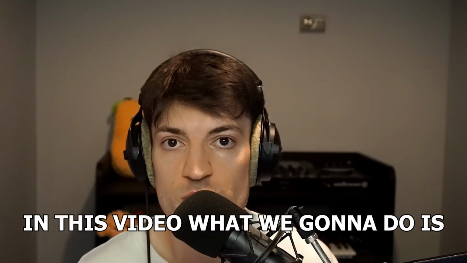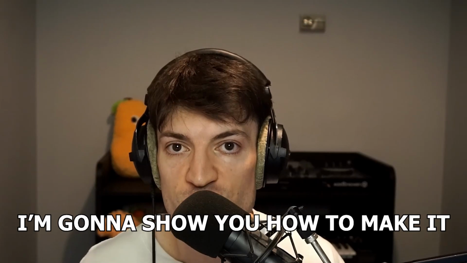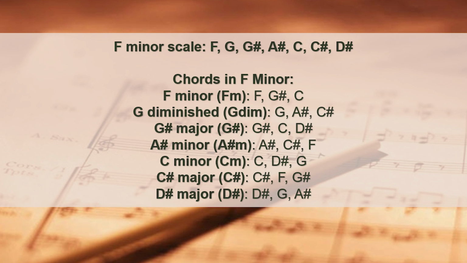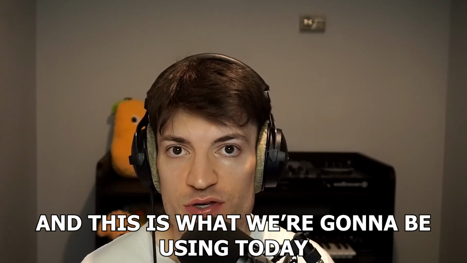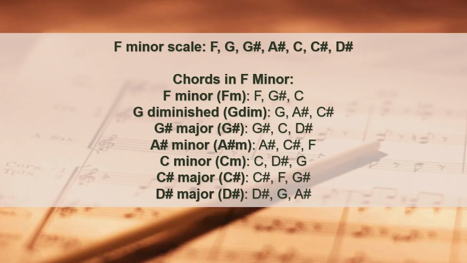So in this video, what we're going to do is create a chord progression. I'm going to show you how to make it as emotional as possible. And on the screen right now, we've got my current favorite scale to use, and this is F minor. And this is what we're going to be using today. You can see here, we've got the F minor scale, so this is all the notes in F minor. And then below that, we've got all the chords in F minor. And this is what we're going to be using to make our chord progression.